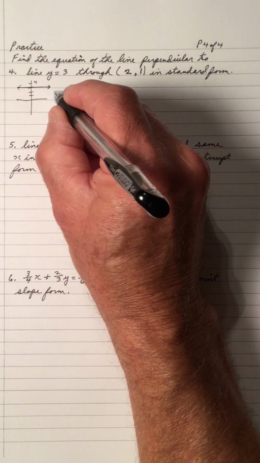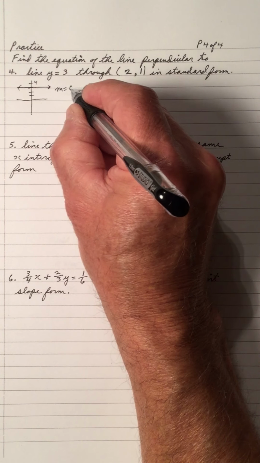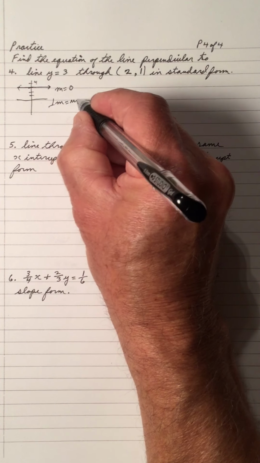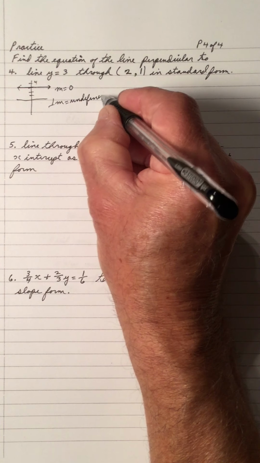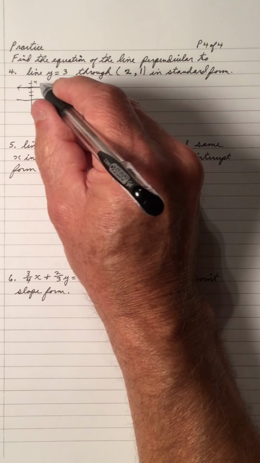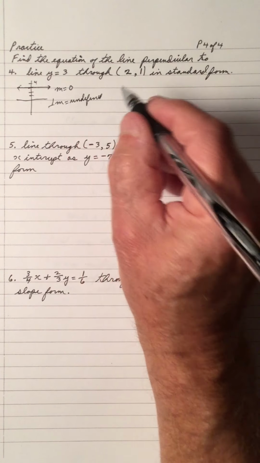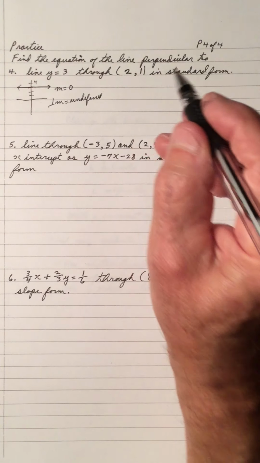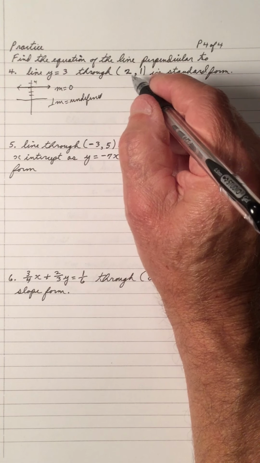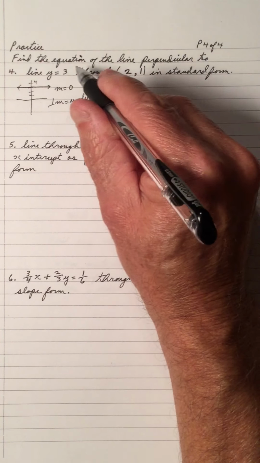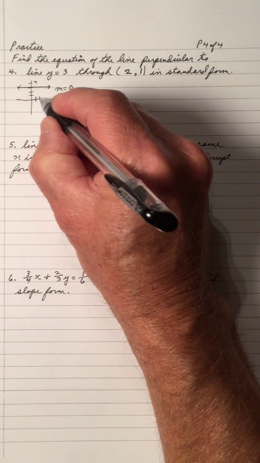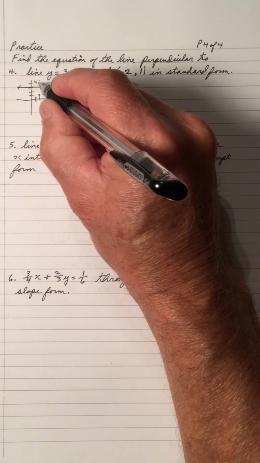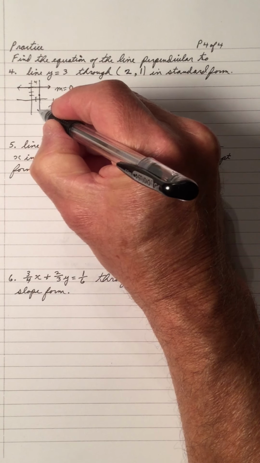Because it's a horizontal line, the slope of a horizontal line is 0. So the line perpendicular to that is going to be undefined, because perpendicular to a horizontal line is a vertical line, very straight up and down. So a vertical line, undefined slope, that means it's through this point, going through the point 2, 1. This is the line that we're looking at, this one.